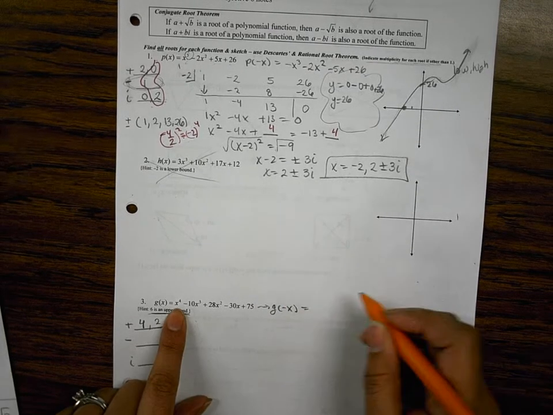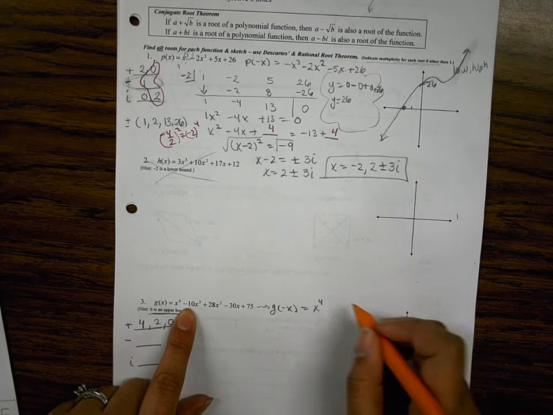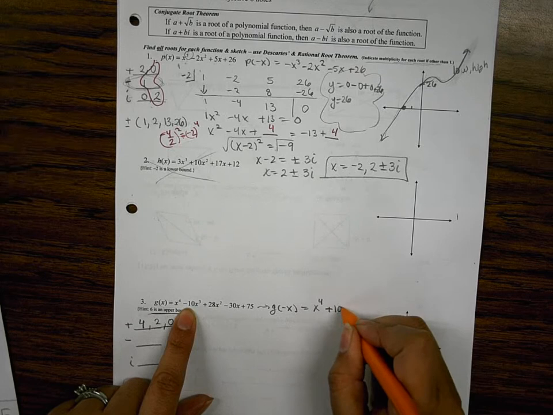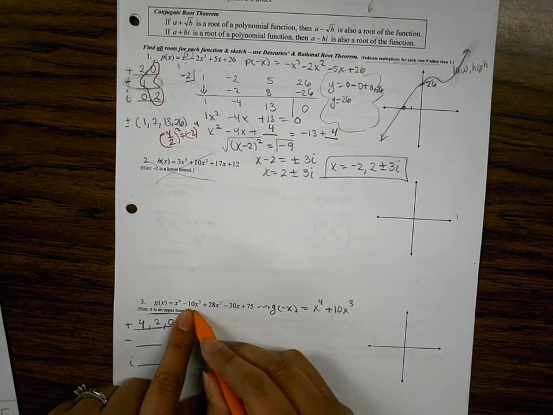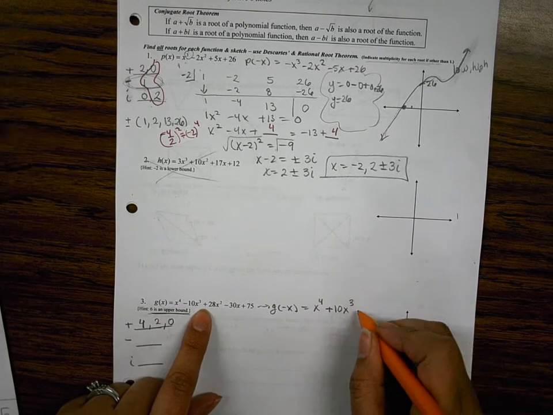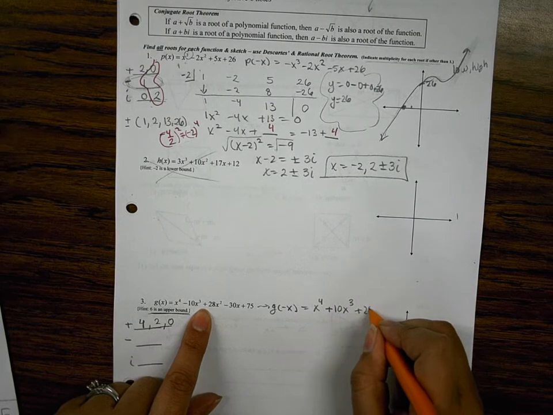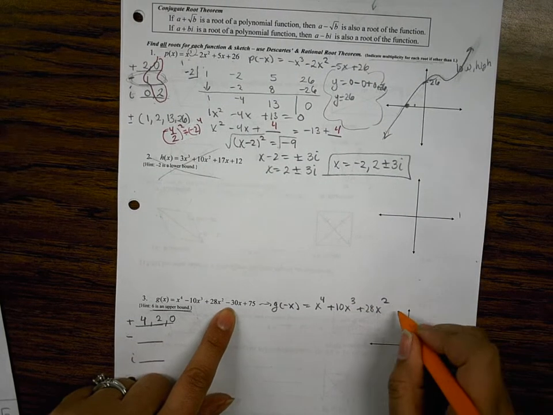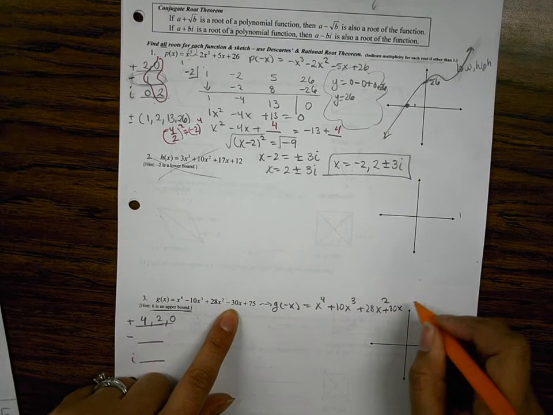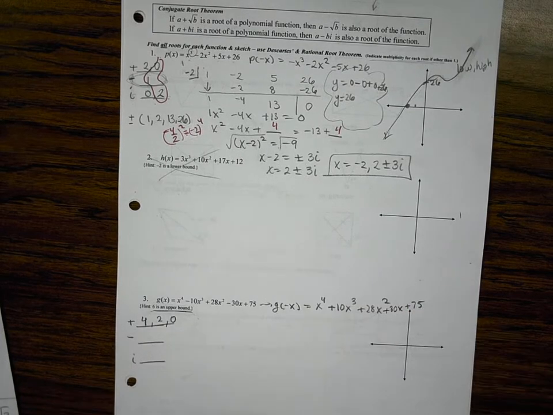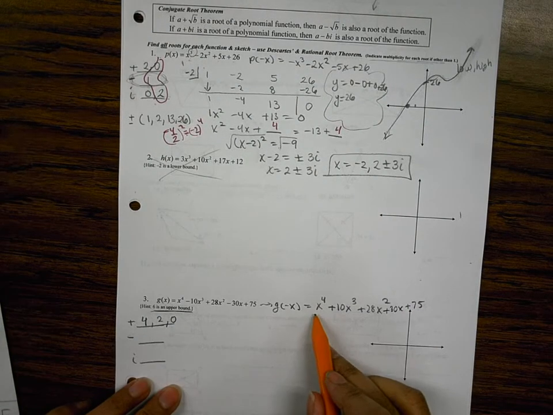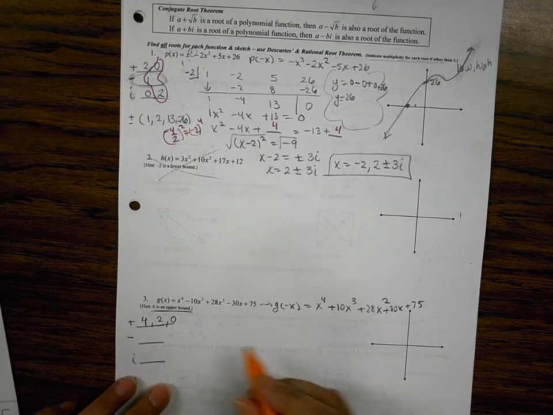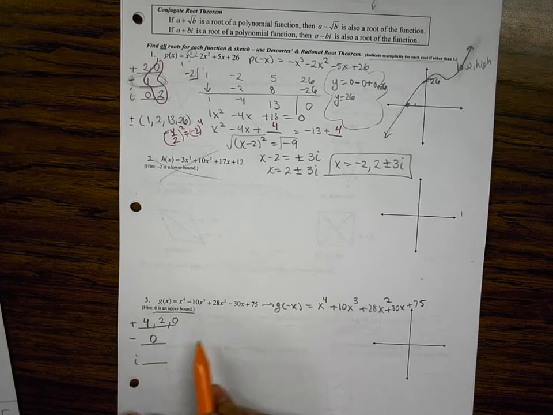Do your g of negative x. That's going to stay positive x to the 4th. That's going to become plus 10x cubed because that negative does not go away, multiplied by that negative. This will stay plus 28x squared. That'll become plus 30x and then plus 75. And how many sign changes? None.